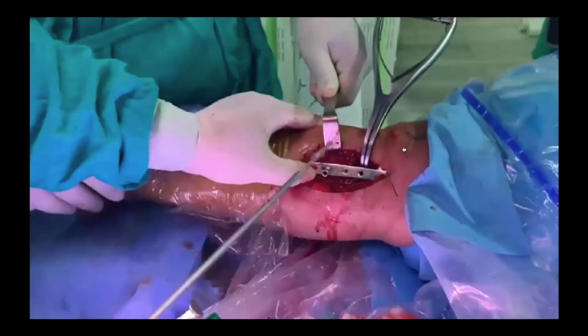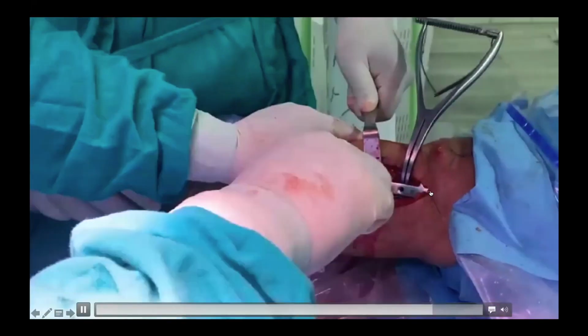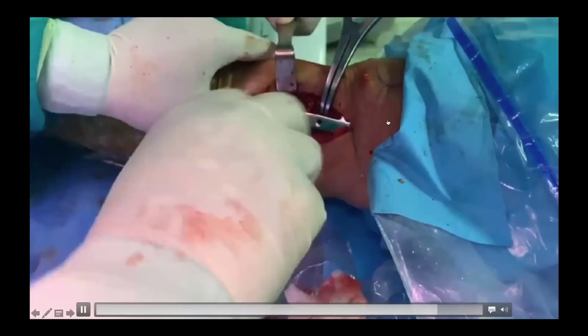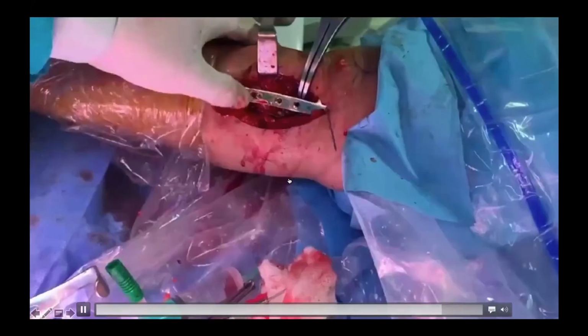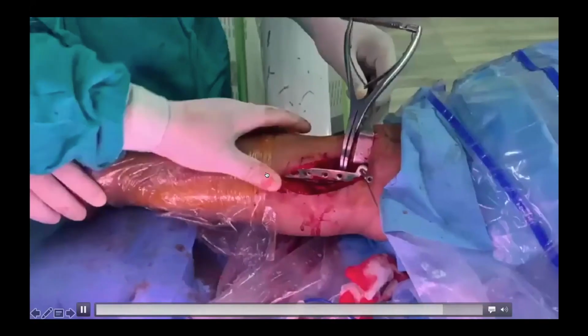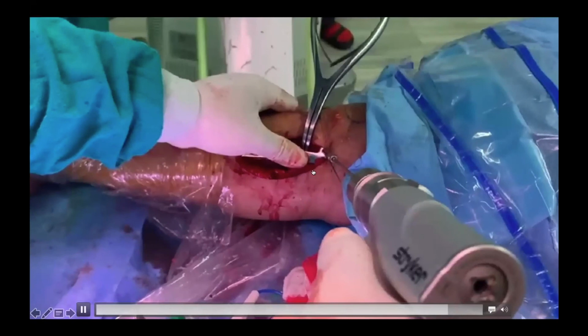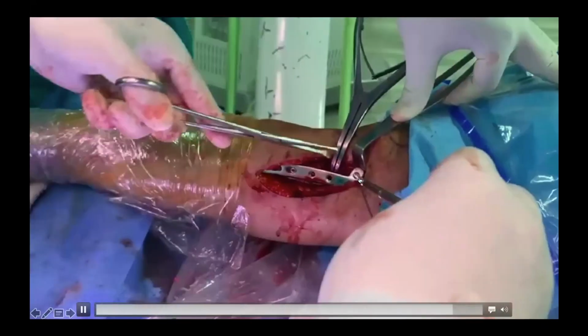So once confirmed with that, I put a K wire on the proximal part, again under the C-arm guidance, so that my plate doesn't migrate proximally or distally. Then I first fix distally 1 or 2 screws on the distal fragment. Then again, under the C-arm guidance, I pass the cancellous screw of desired length on the proximal side.